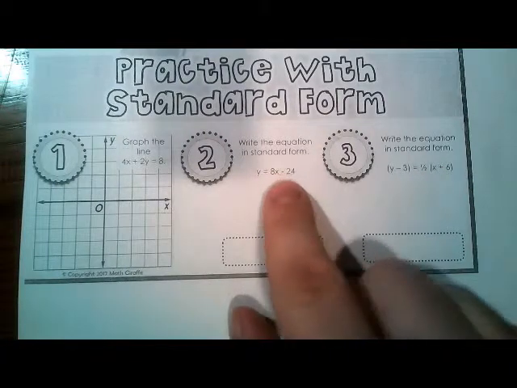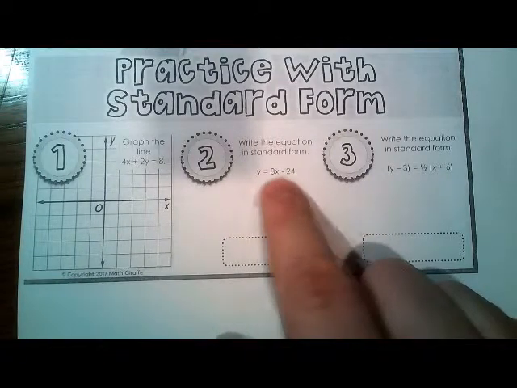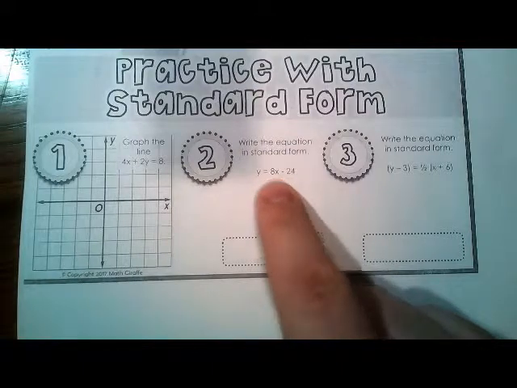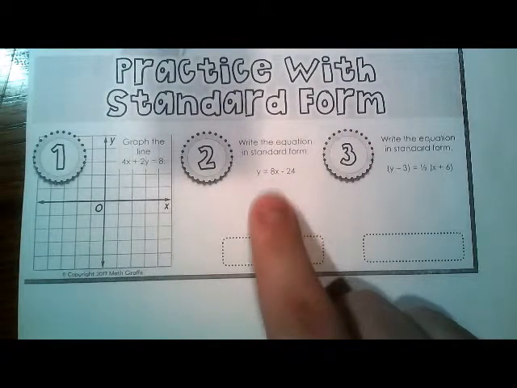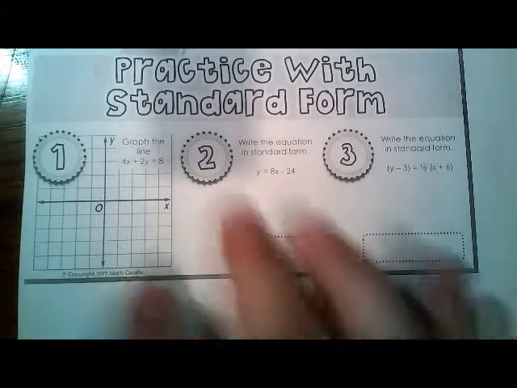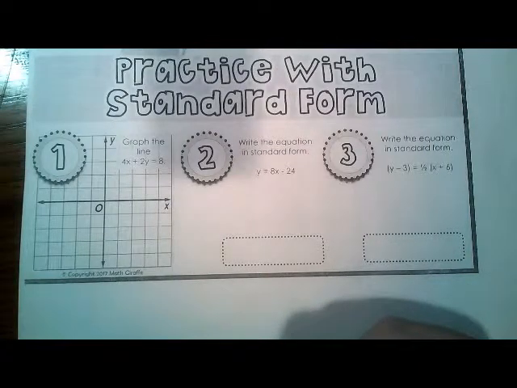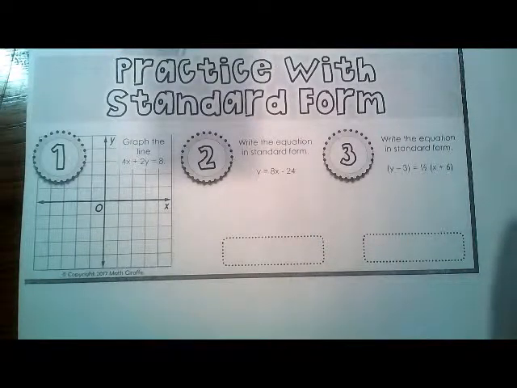This one, really similar to ones on the front side of this page where you just get x and y on the same side. You may have to multiply by -1. But once you're done with these 3 problems, you'll show them to your teacher and then put this into your book. And so pause the video now, and I'd like you to work on these 3 problems.